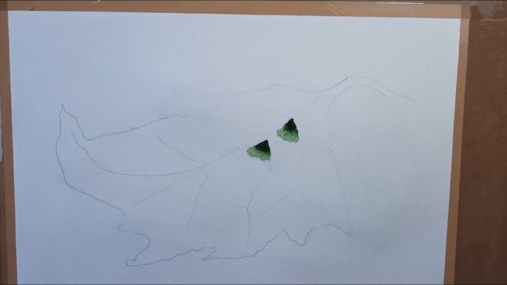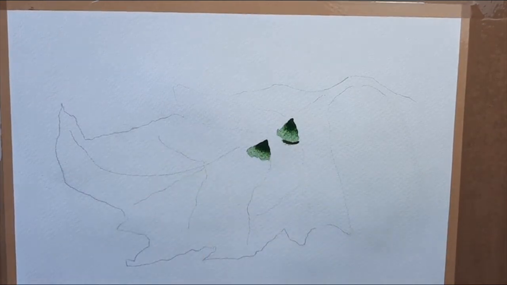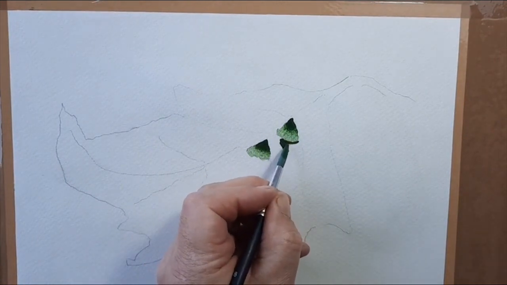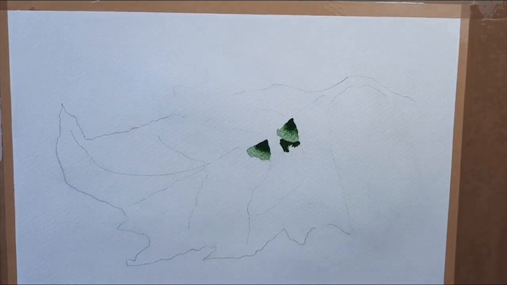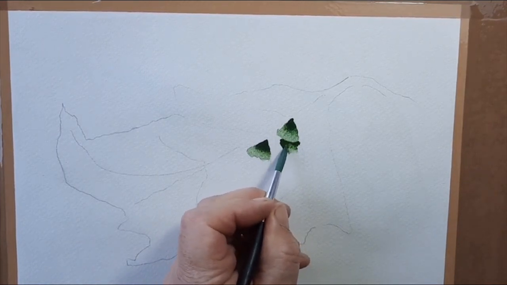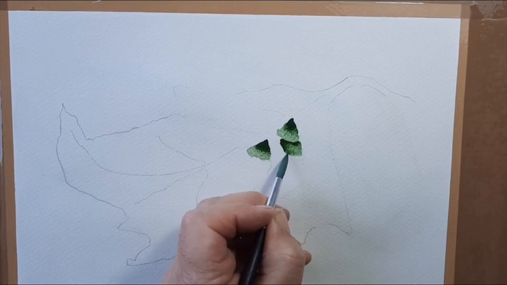So I can continue this idea. I can perhaps say, okay, and I am working when it's wet, so it might be more difficult, but let's say I have another area of dark right in here, another little cell if you like. Rinse the brush, wipe it slightly, but with damp, clean water, tease the paint away from the reservoir of dark, and you can see that we have another cell appearing there.